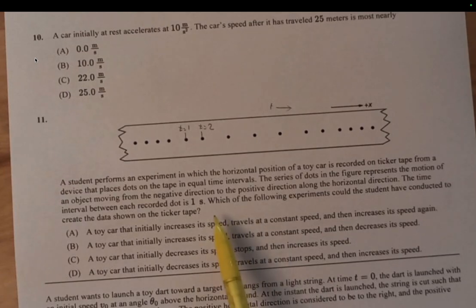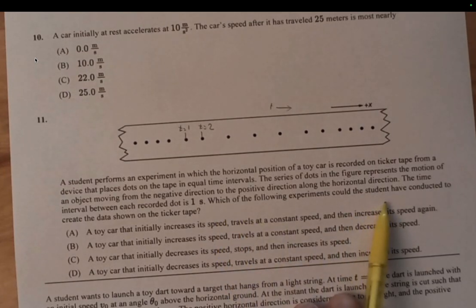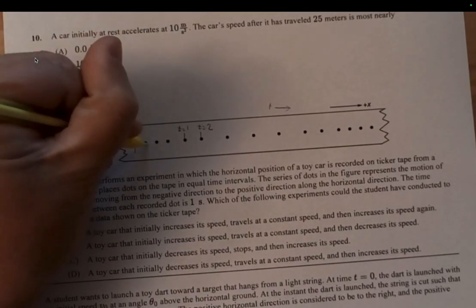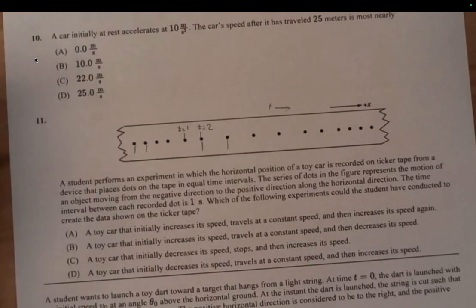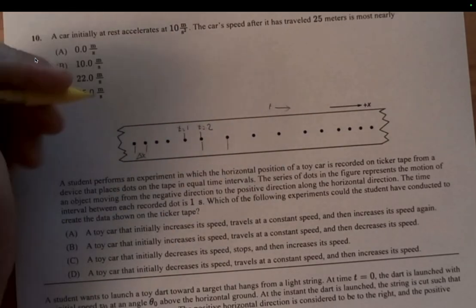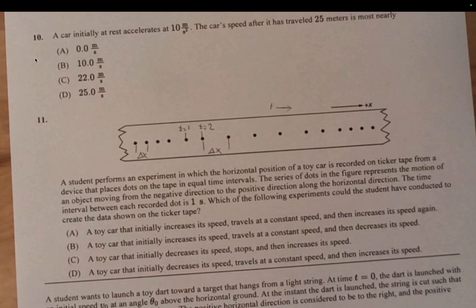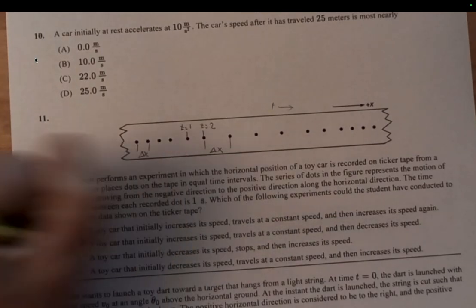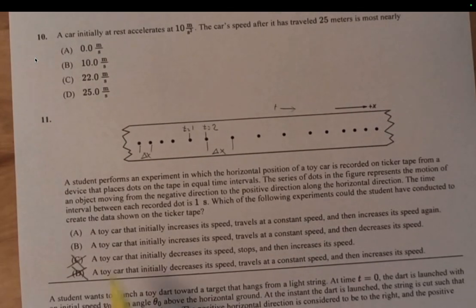And so we're asked, which of the following experiments could the students have conducted to create the data shown on the tape? So what I see here is these points are close together, then they get farther apart. So this delta x is small, then the delta x gets big. So if the delta x is small, then it has to be moving slow, and if the delta x is big, then it has to be moving fast. So we see that initially it increases in speed, so we can eliminate option C and option D, because the toy car definitely goes increasing speed, where it says in C and D that it decreases speed.